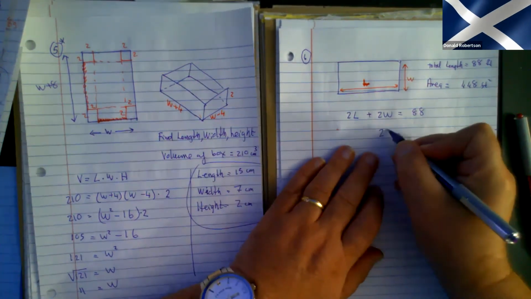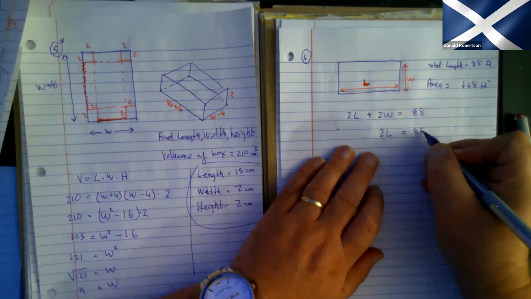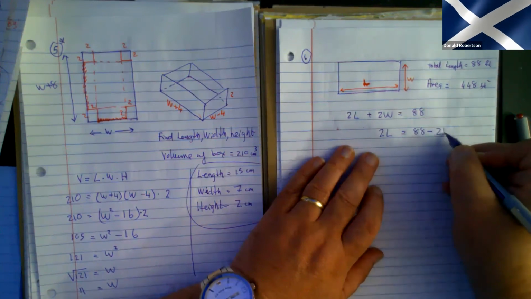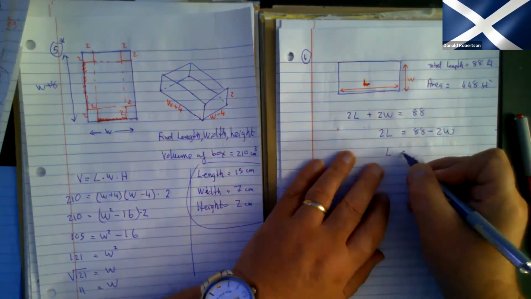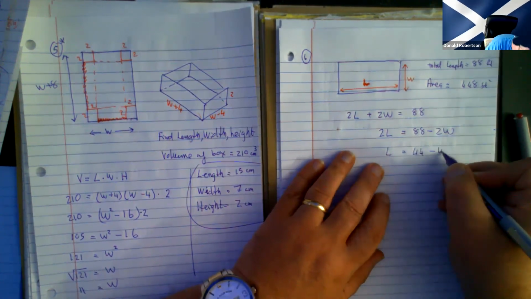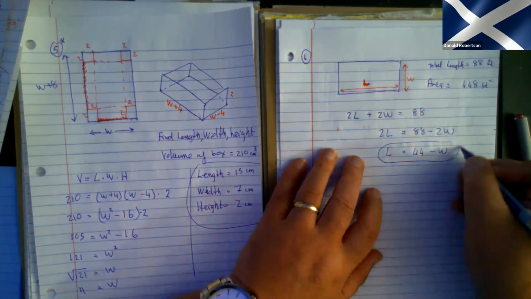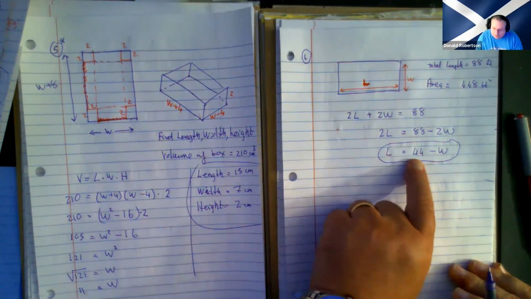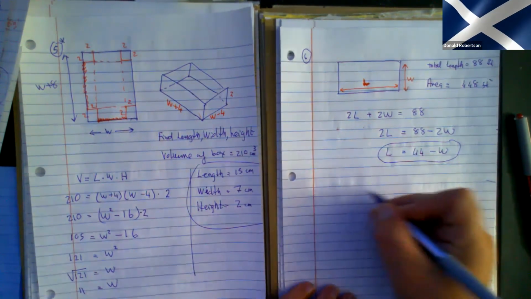And that means twice the length is 88 take away 2W, and that makes the length, divide both sides by 2, 44 take away W. That's going to be important later on, that the length is 44 take away W.